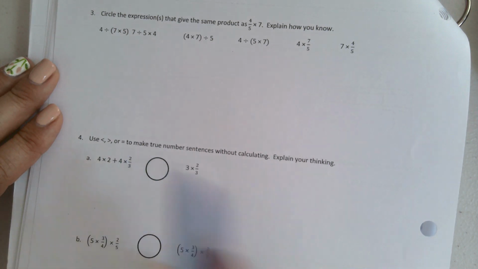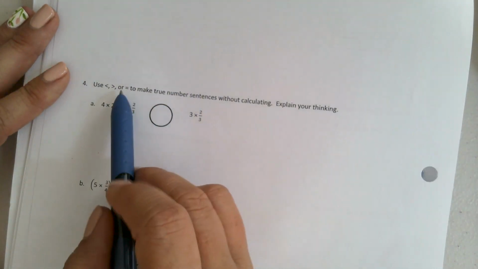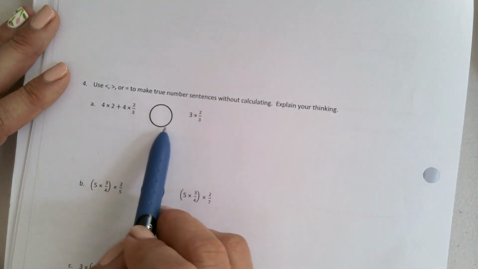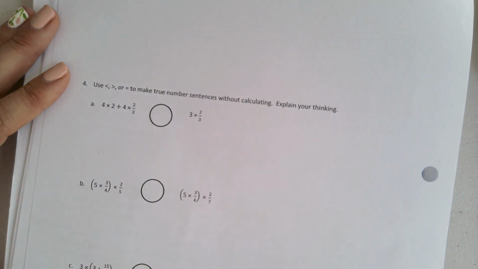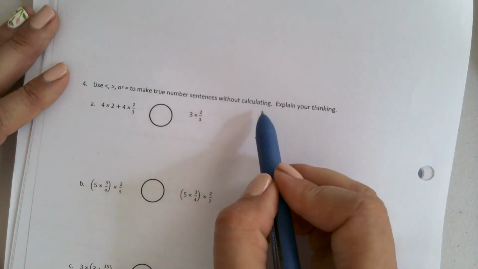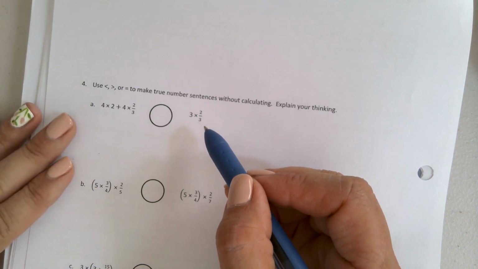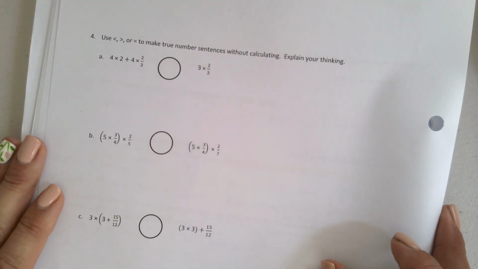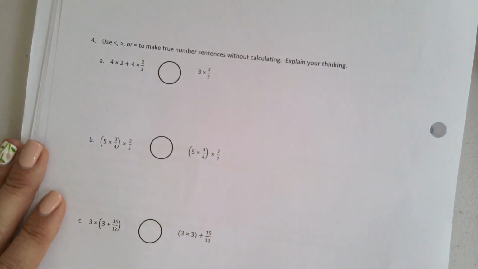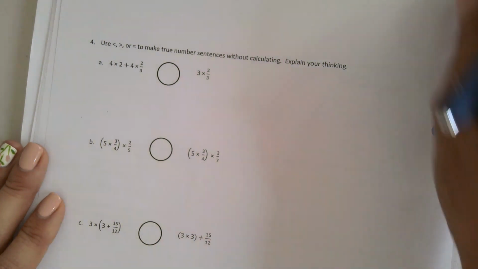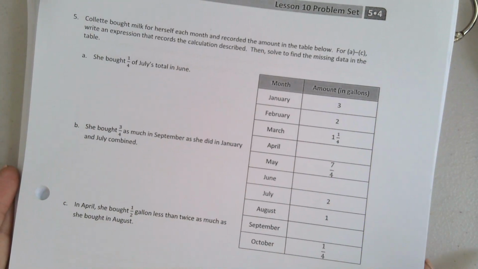All right. Then we have, to end this here, you're going to use the compare and contrast symbols to evaluate the numbers. And it says without calculating. So I always like to calculate because I like to make sure, but I think they want you to use your reasoning, explain your thinking, just like we did earlier when we spoke about it. Oh, no, there's one more problem.